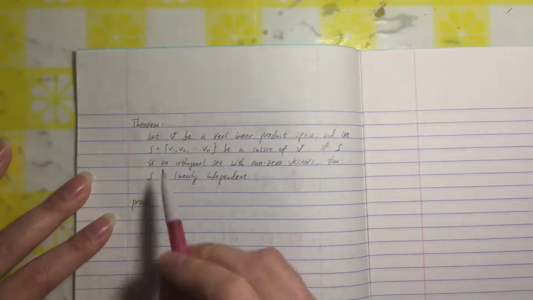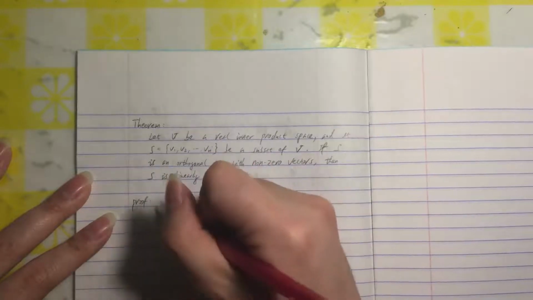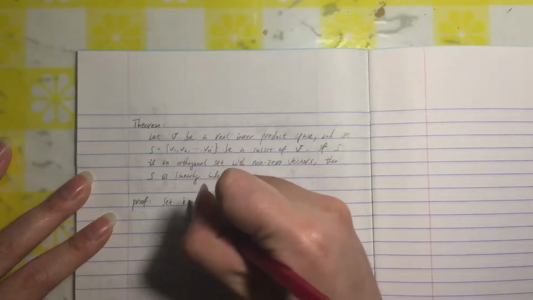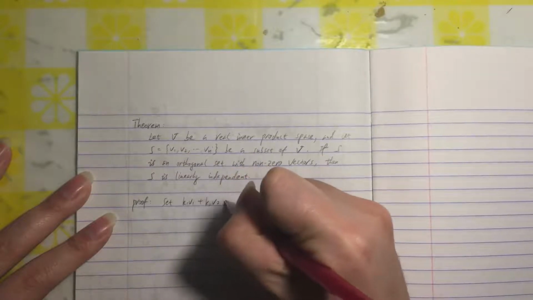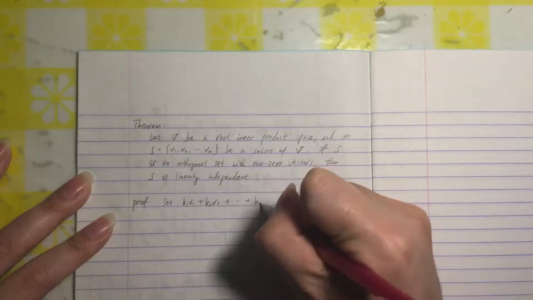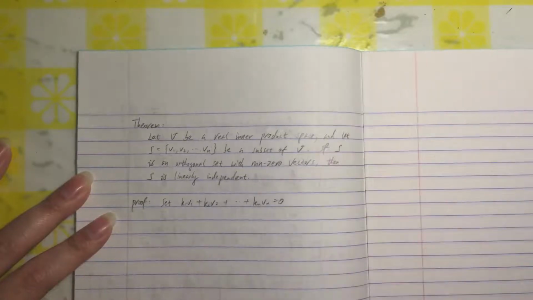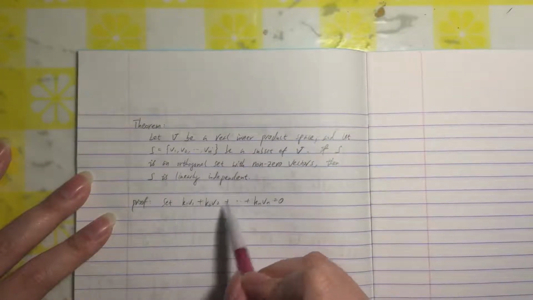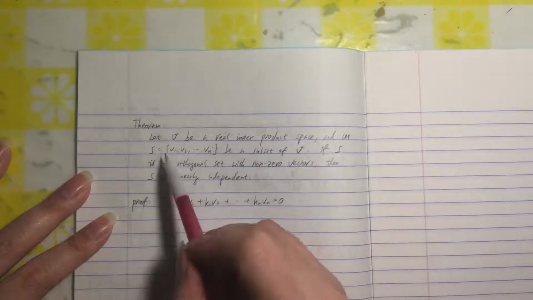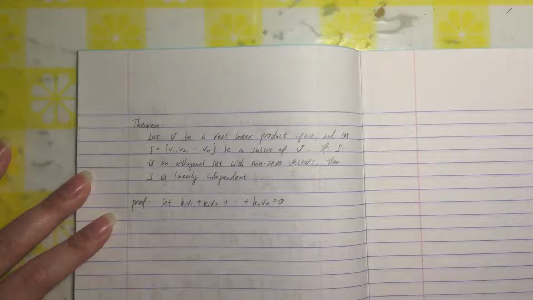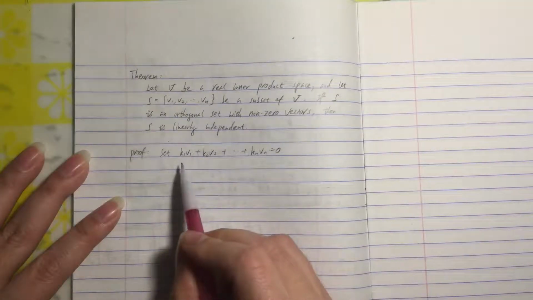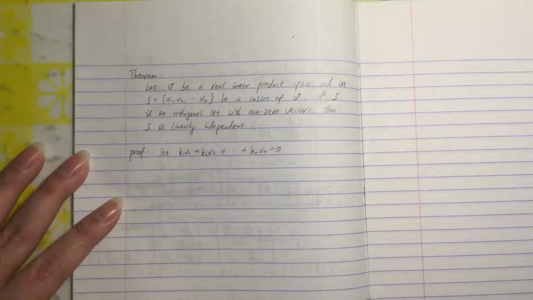For this theorem, try to prove that S is linearly independent. So I first of all set K1 V1 plus K2 V2 plus Kn Vn equal to 0. If I can prove that K1, K2, Kn they are all zeros, that means V1, V2, Vn they are linearly independent. But here, how can we show that K1, K2, Kn they are all zeros? In order to show that, we try to apply inner product. Here, we think of inner product as a multiplication.